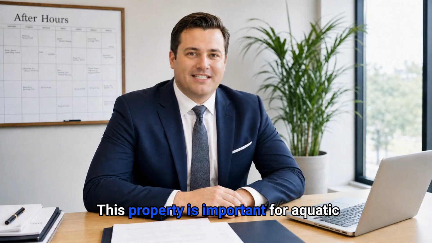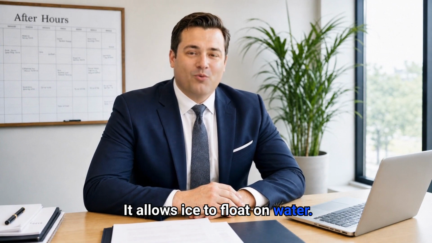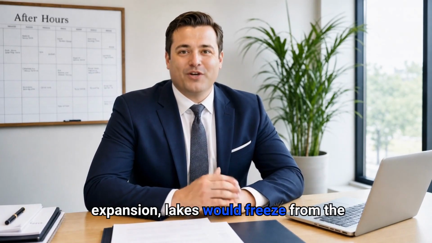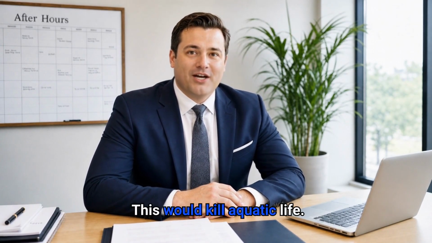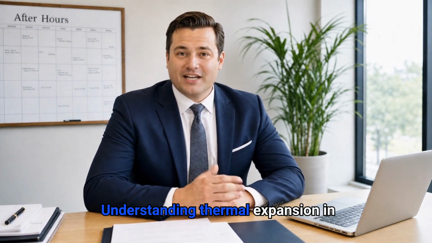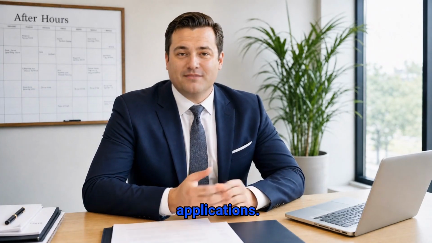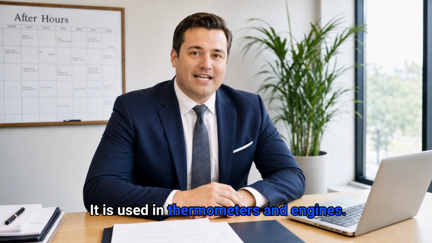This property is important for aquatic life. It allows ice to float on water. If water did not have anomalous expansion, lakes would freeze from the bottom up. This would kill aquatic life. Understanding thermal expansion in liquids is important in many applications. It is used in thermometers and engines.